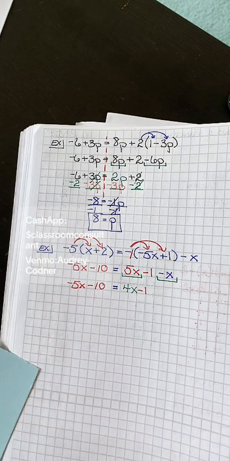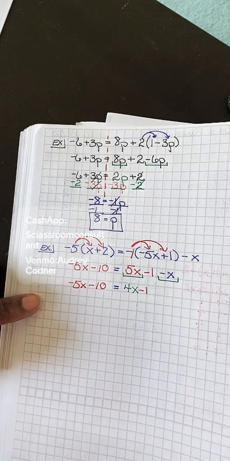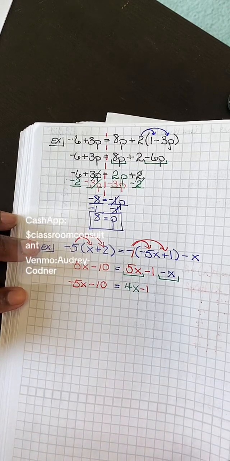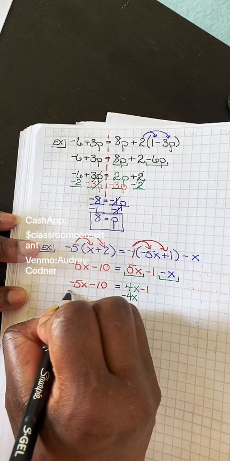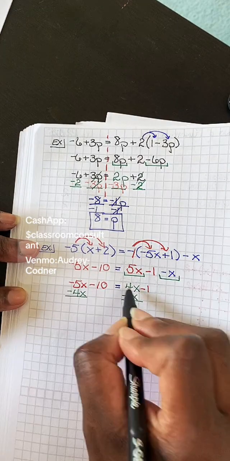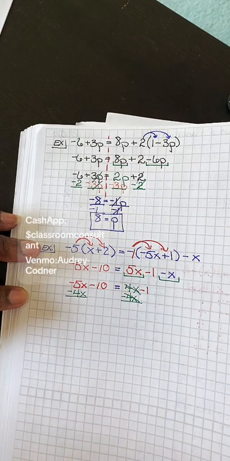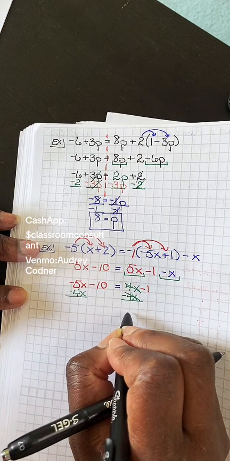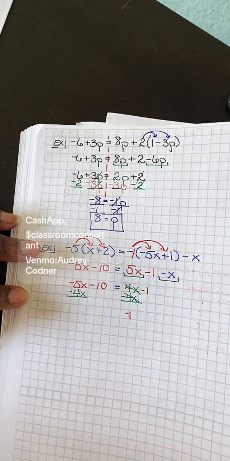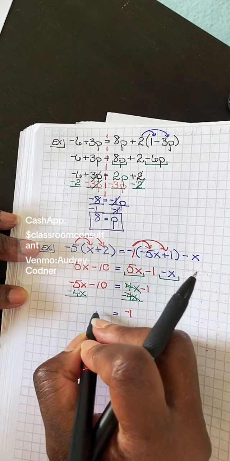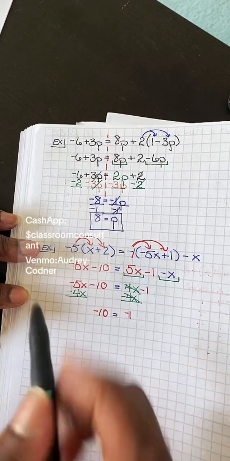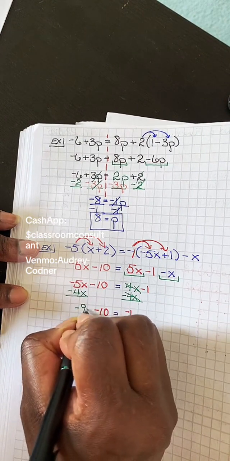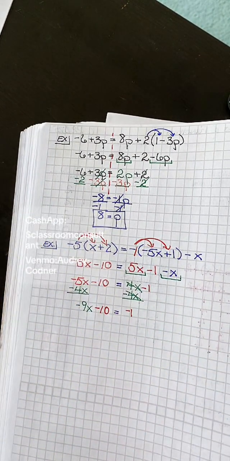So we need for our x's to be on one side. Doesn't matter. So if you want, we could subtract 4x on both sides. 4x minus 4x, they cancel out. But it leaves me with this negative 1. So we bring down the negative 10 on the left-hand side. And then we have negative 5 minus 4. That gives me a negative 9x. Good.